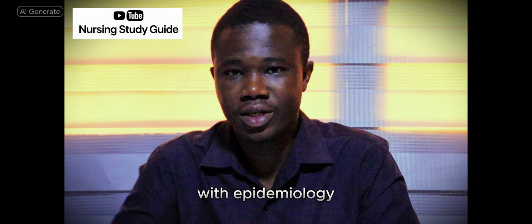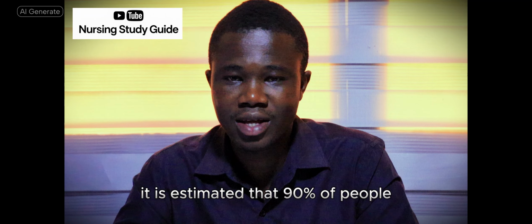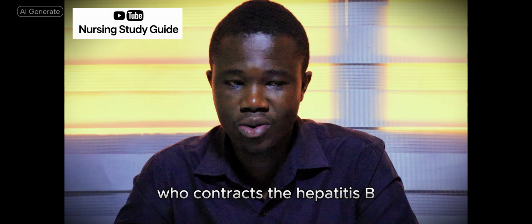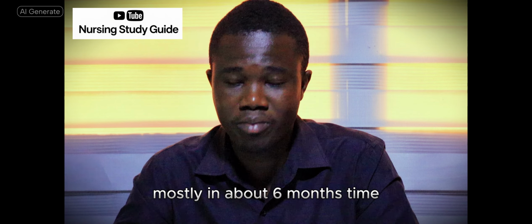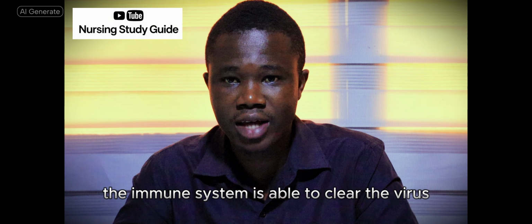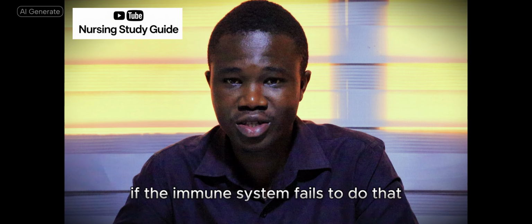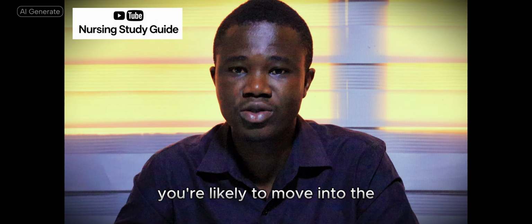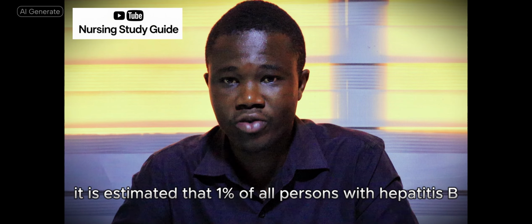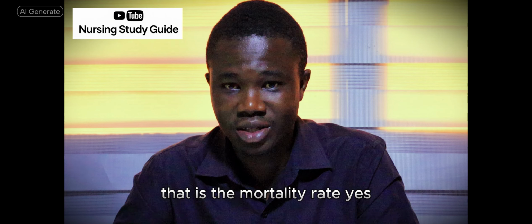With the epidemiology, it talks about a wide range of numbers, but I will talk about a few of them. It is estimated that 90% of people who contract hepatitis B, mostly in about 6 months' time, recover spontaneously. That means that the immune system is able to clear the virus from their body within 6 months' time. However, after 6 months, if the immune system fails to do that, you're likely to move into the chronic stage of the condition. And again, it is estimated that 1% of all persons with hepatitis B mostly die. That is the mortality rate, yes, 1%.